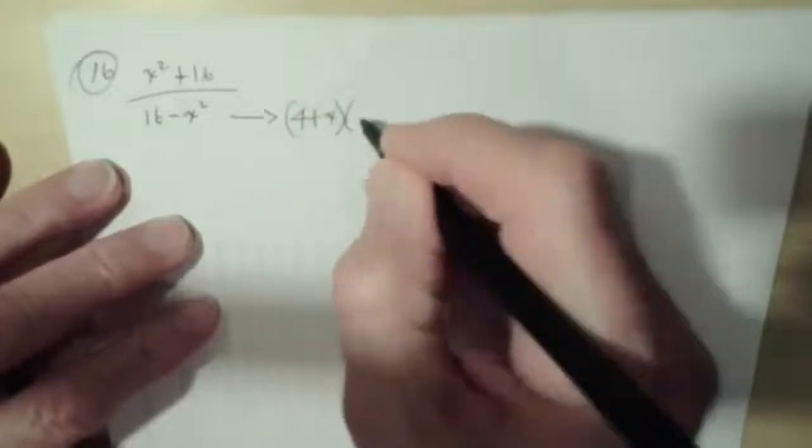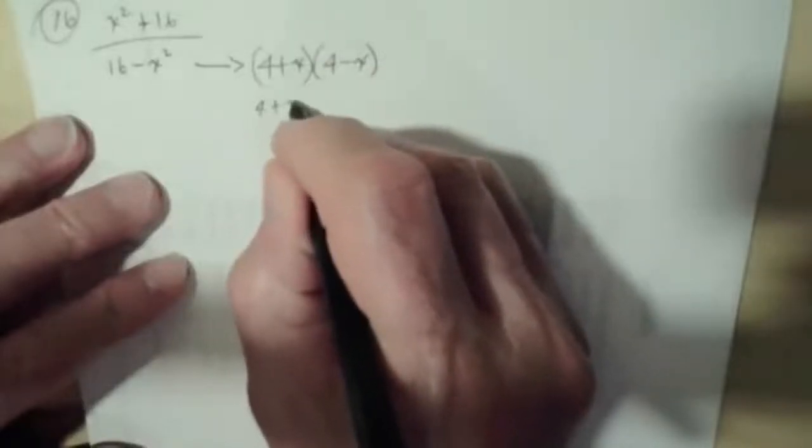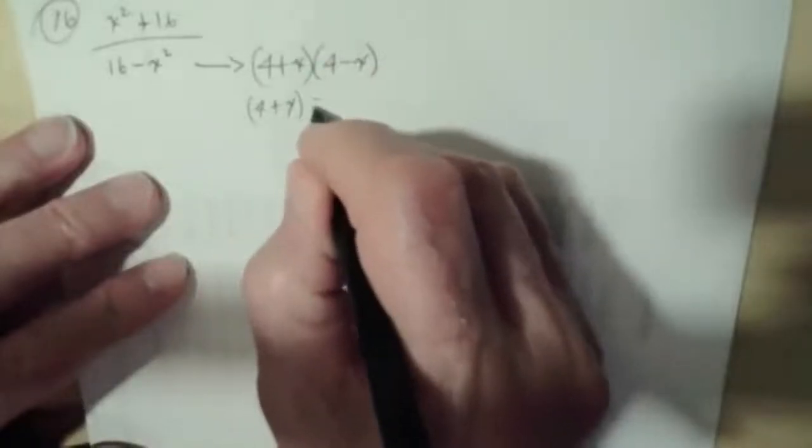This is 4 plus x times 4 minus x, and we want to set each one of these equal to 0. 4 plus x equals 0, and 4 minus x equals 0.